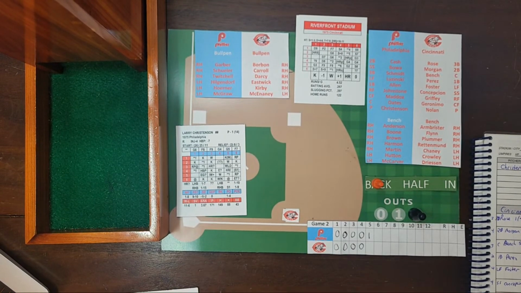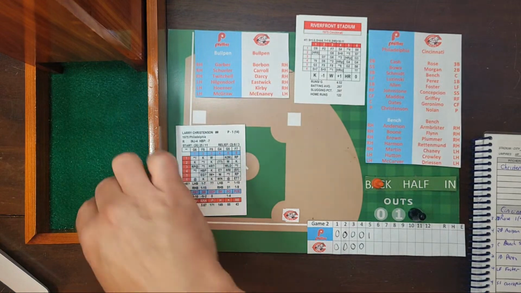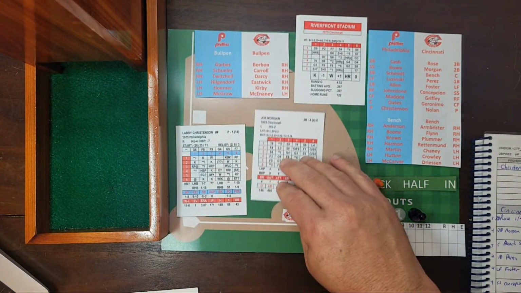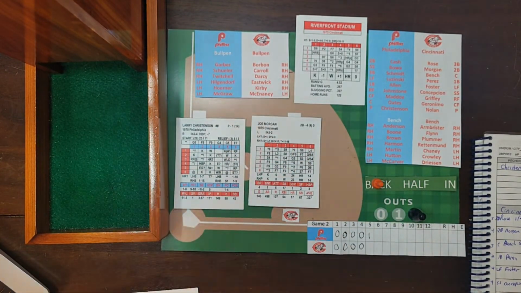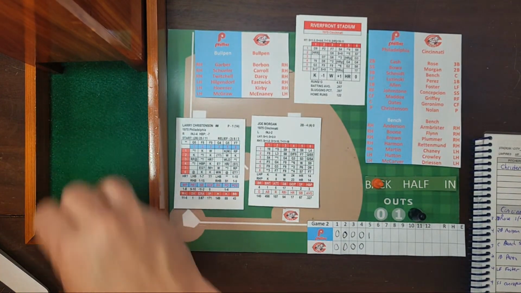All right, Pete Rose, like I said, did not steal, so he has no steal attempt, but there is a pickoff attempt for Christenson. But there's no 20, so nothing going on there. So Joe Morgan will swing. Christenson 1-2, strikeout chance, but 20 is way too high for that.